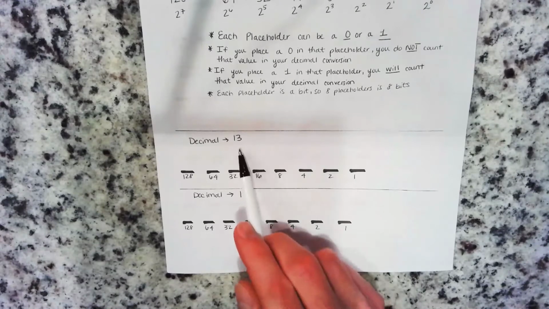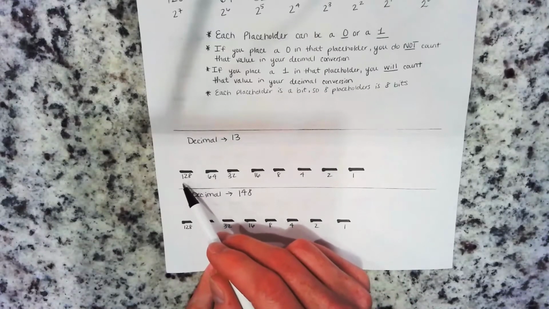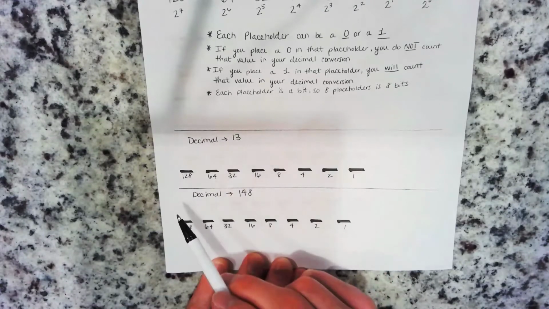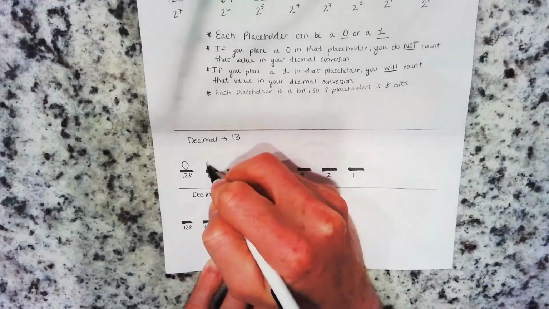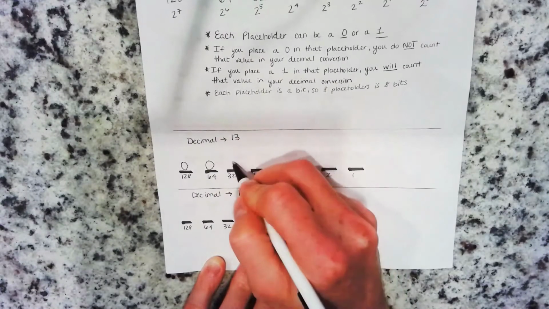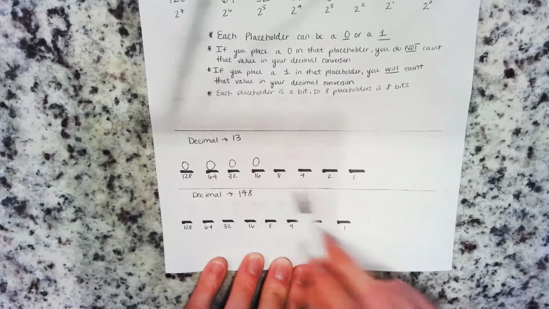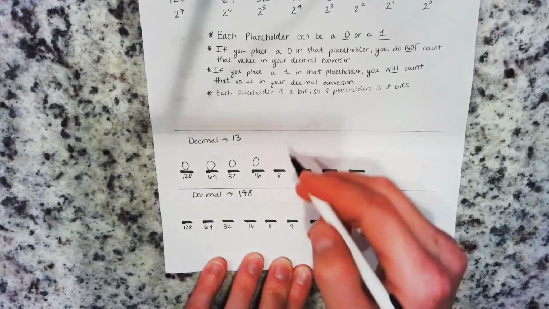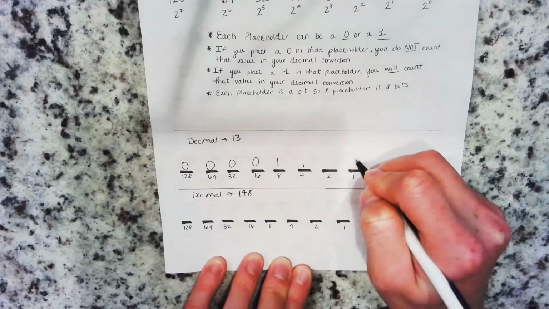So 13 is achievable. If we take 128, that's way too high. We don't need to start there, because 128 is way higher than 13, so that's probably going to be a 0. 64, same thing. 32, same thing. 16, same thing. All right, now let's look at these. So 8 plus 4 equals 12, and then plus 1 equals 13. So let's put a 1 in these.